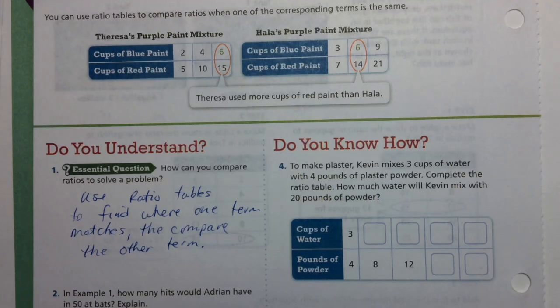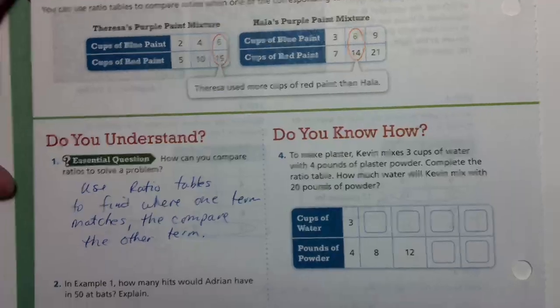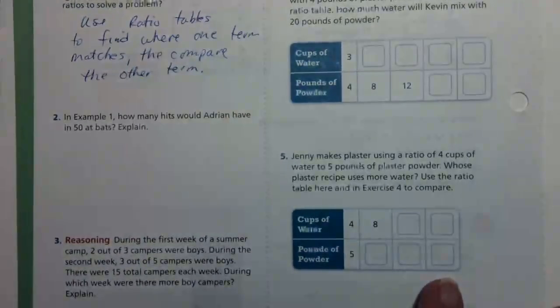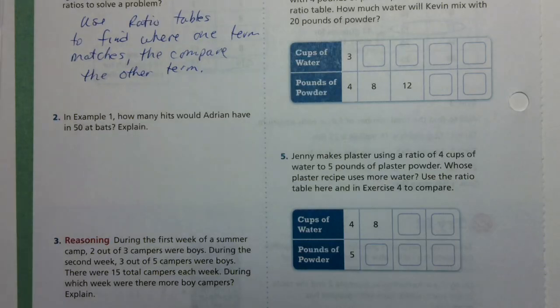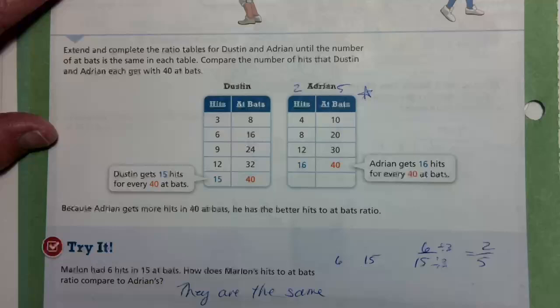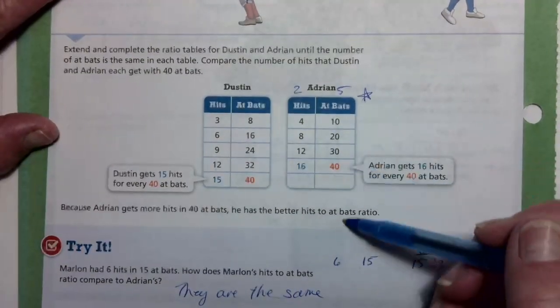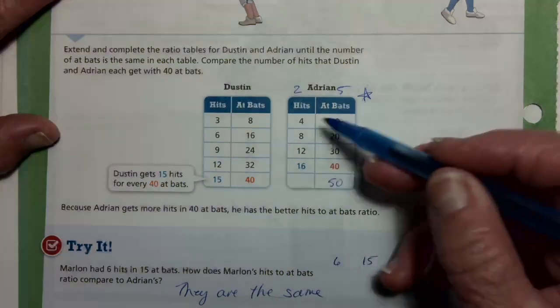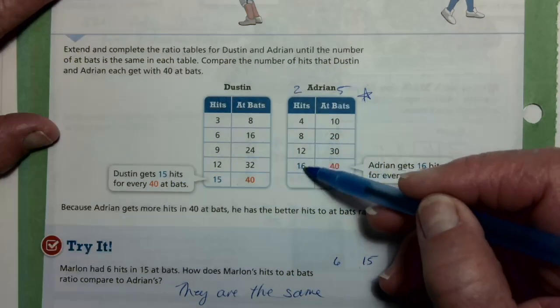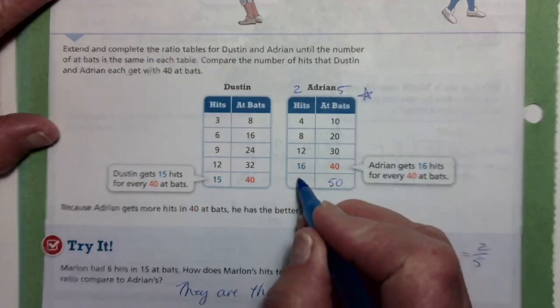Use ratio tables to find where one term matches, then compare the other term. Number 2. In example 1, how many hits would Adrian have in 50 at-bats? Okay, I'm going to go back over here to this chart. Notice this column is going by 10s: 10, 20, 30, 40, 50, and this one's growing by 4 each time. So 16 plus 4 is 20.